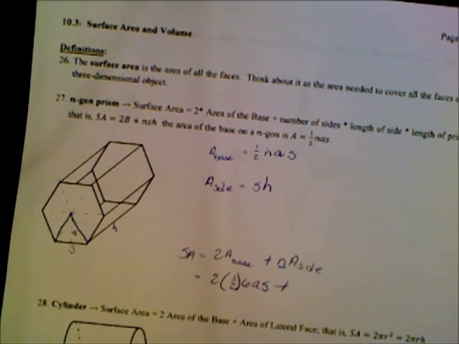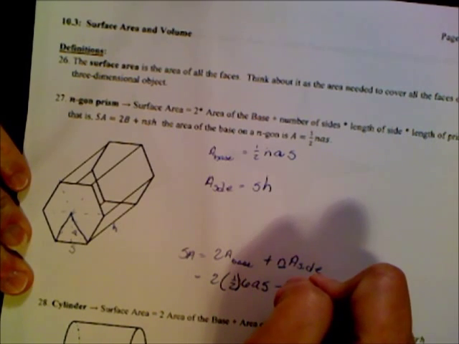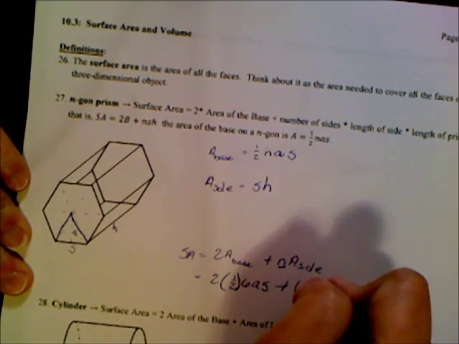That is the definition of prism, that those sides are rectangles. In this case, I have 6 sides, and so it's going to be 6sh.